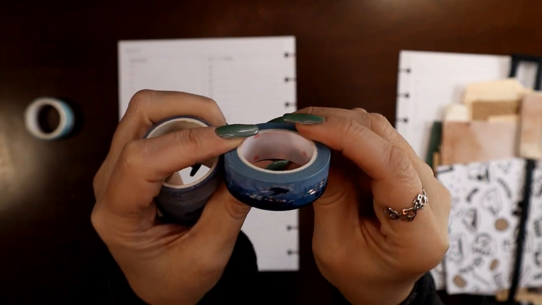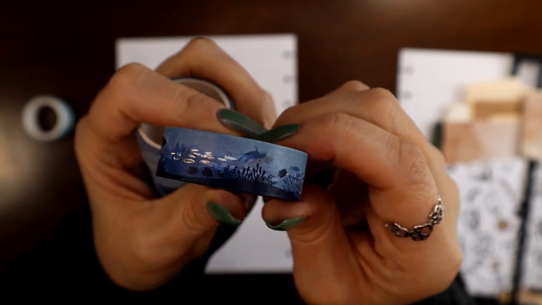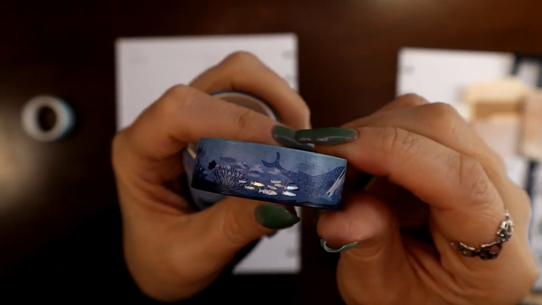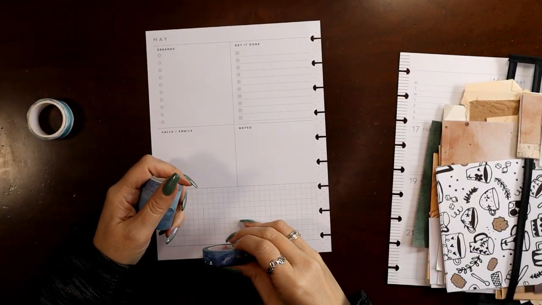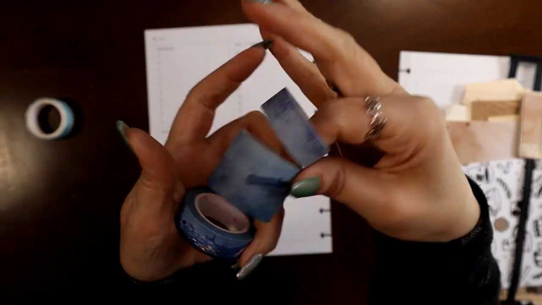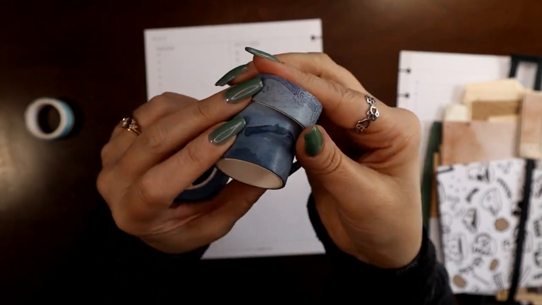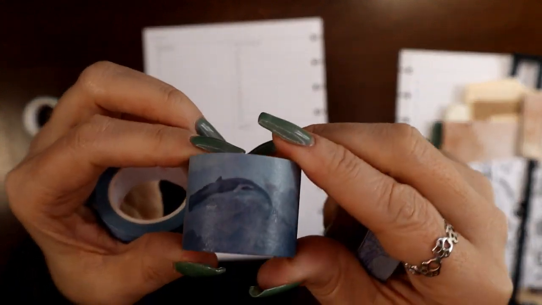Anyway, it's got some rainbow holographic foil, and it's like the sea floor. So I thought I would build a stack up because I feel like these all could kind of blend together. These two are just generic ones that I got either off of Amazon or AliExpress. This one's got more of the whales.